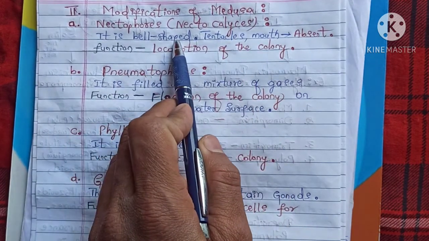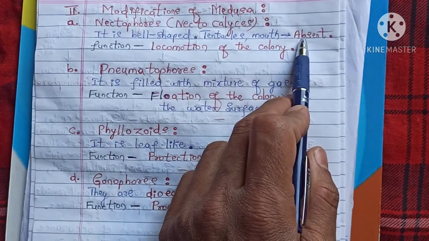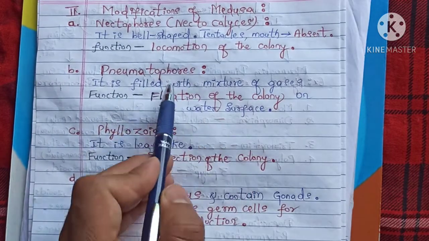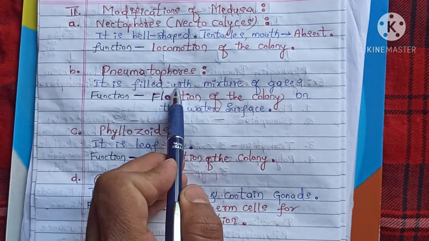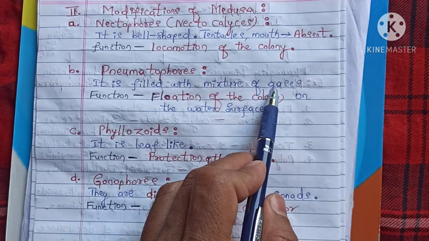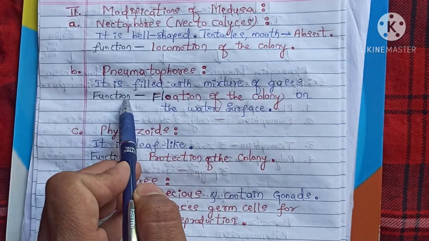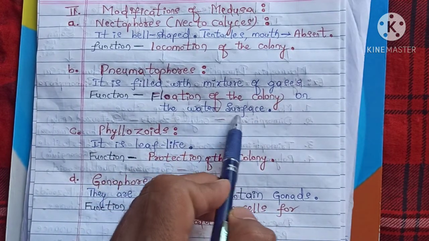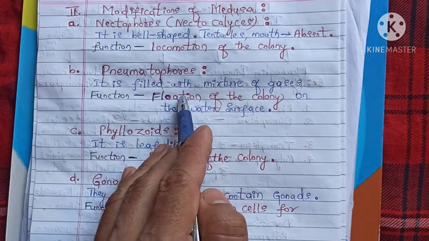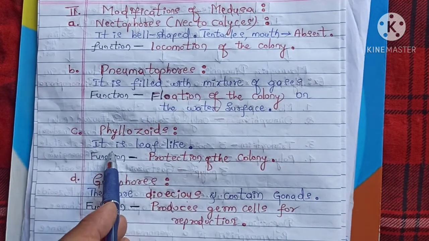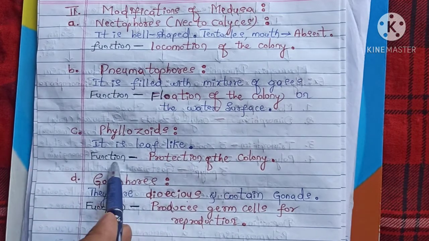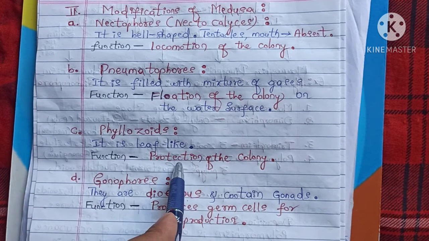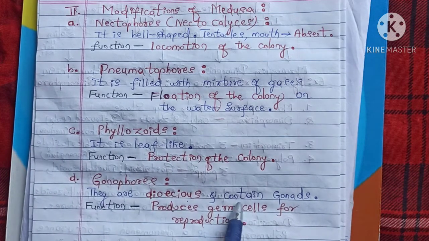It is bell shaped and the mouth and tentacles are entirely absent, and the function of nyctophores is that it helps in locomotion. Pneumatophores, as I told you, are filled with a mixture of gases, and the important function is that it helps in flotation of the colony on the surface of water. Phyllozoid is leaf-like and it helps in protection of the colony. Gonophores contain the gonad, as I told you.